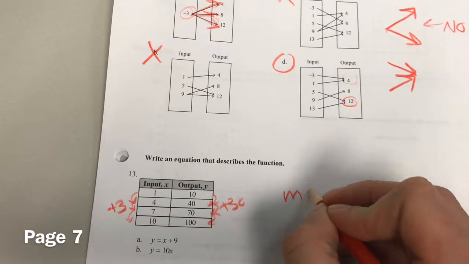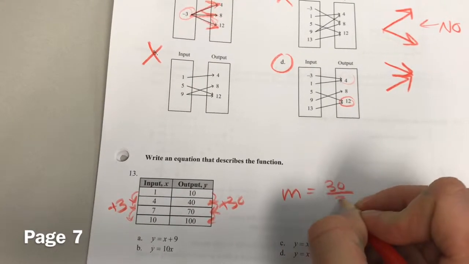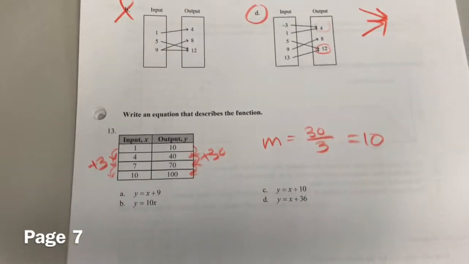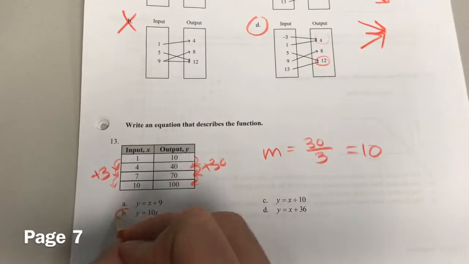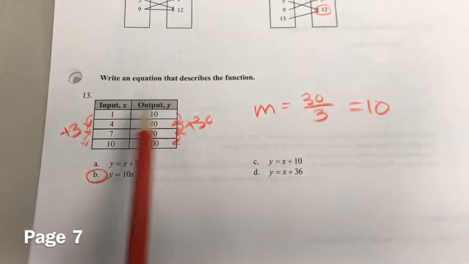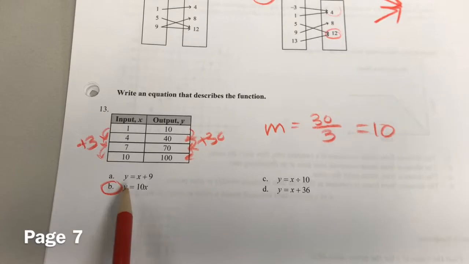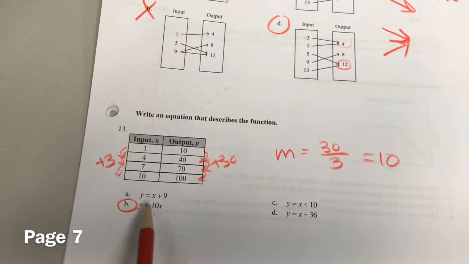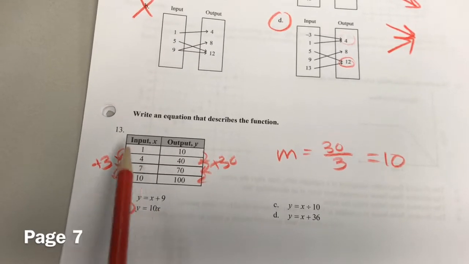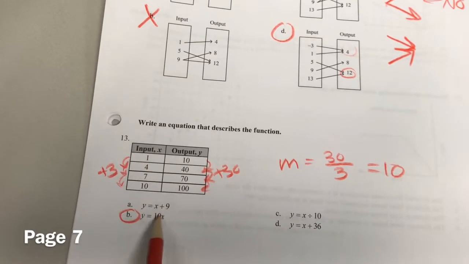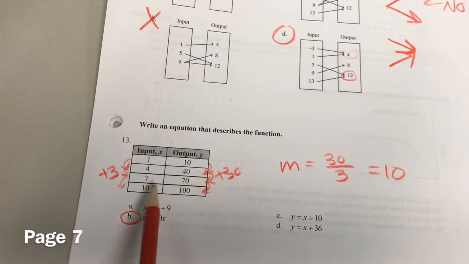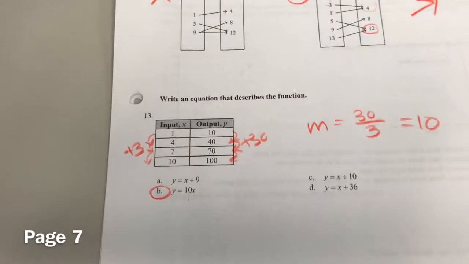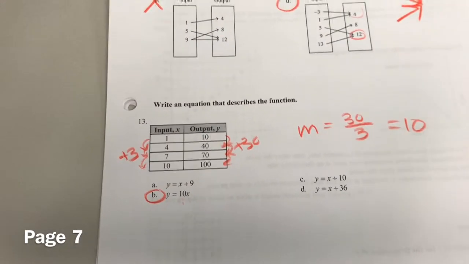That gives me a slope of 30 over 3, which is 10, which takes care of that. And that makes sense because basically what B is saying is y equals 10x. So whatever x is, multiplied by 10 gives you y. 1 times 10 is 10. 4 times 10 is 40. The numbers actually make sense.